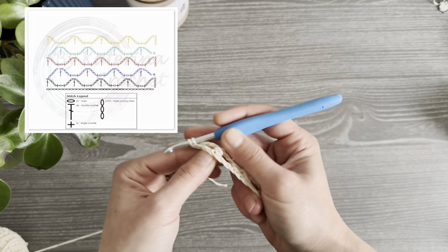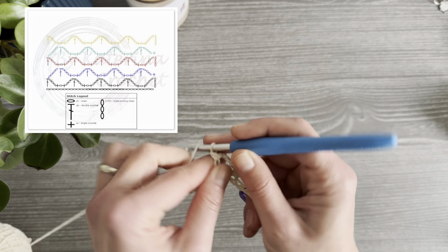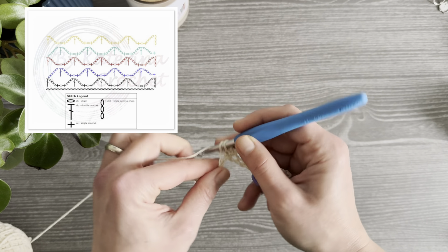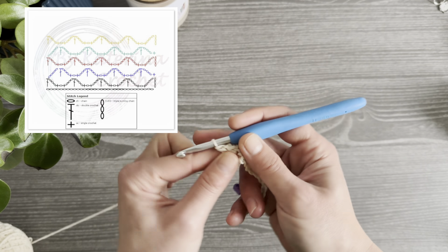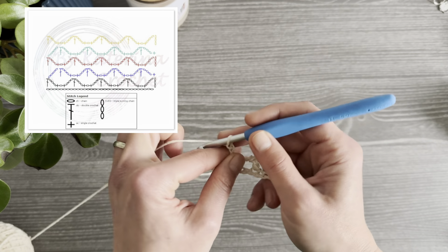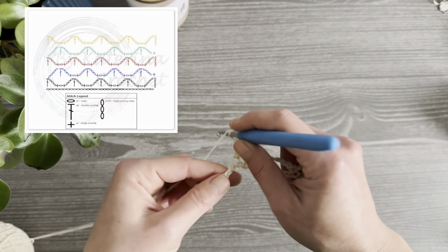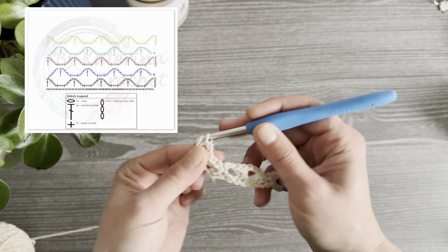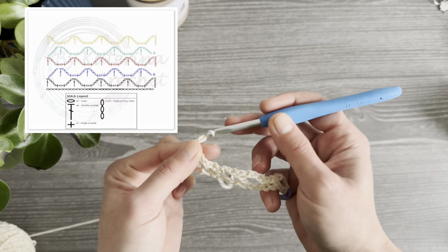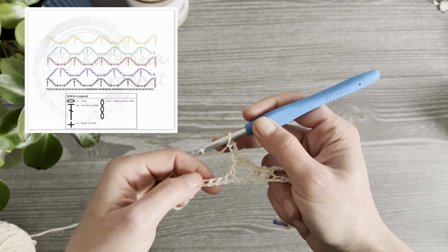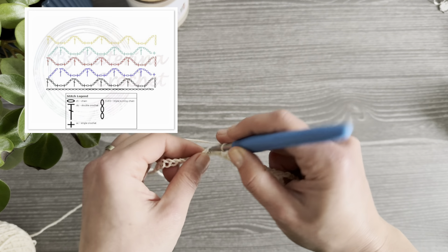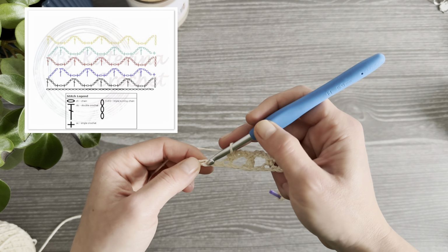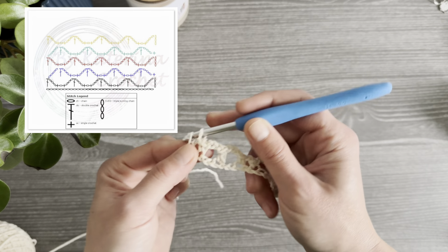So now I'm starting to repeat: 1 single crochet, chain 1, skip 1, 1 single crochet, chain 3, skip 2 stitches, 1 double crochet, chain 3, skip 2 stitches, and we will start again. So let's repeat the section to the end of the row.